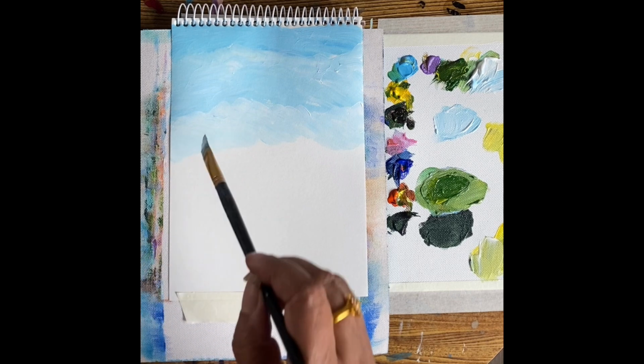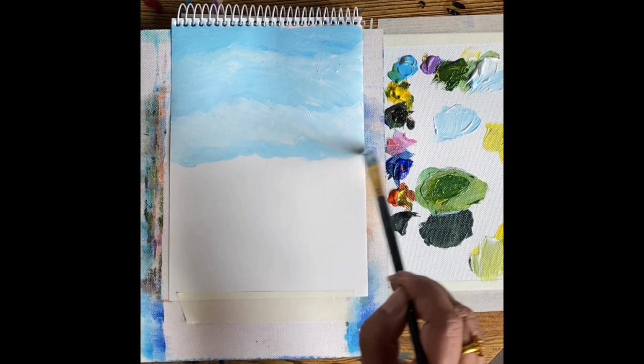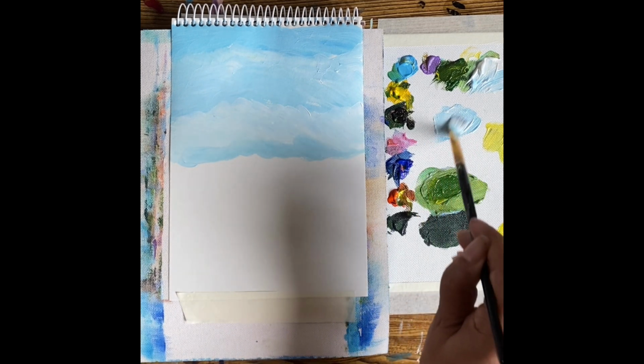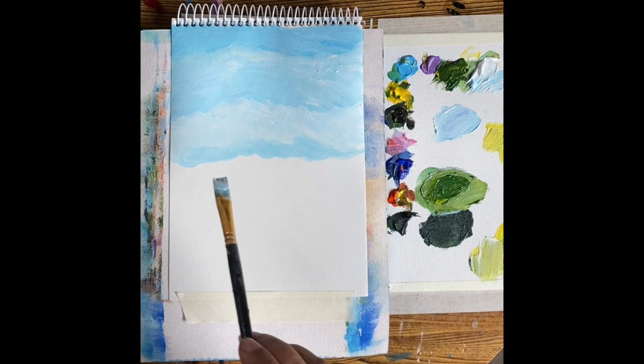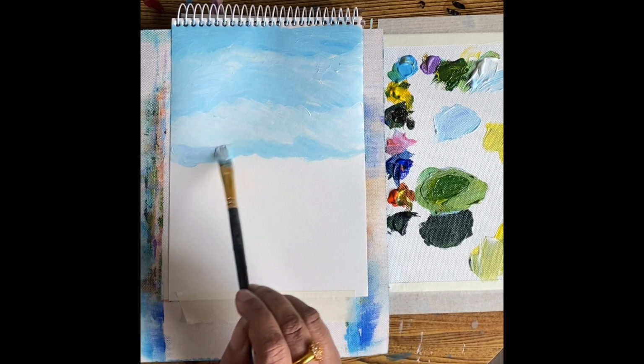4. Adjust saturation for emotional impact. Highly saturated colors feel vibrant and energetic, while desaturated or muted tones give a peaceful or melancholic effect. Experiment with saturation levels to match the feeling you want to convey.